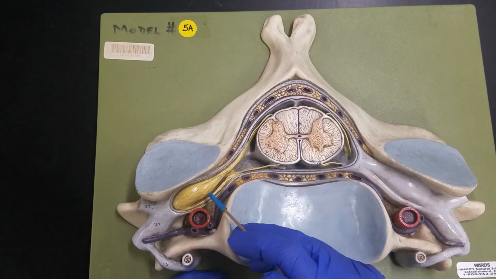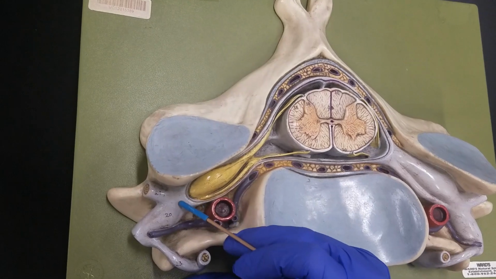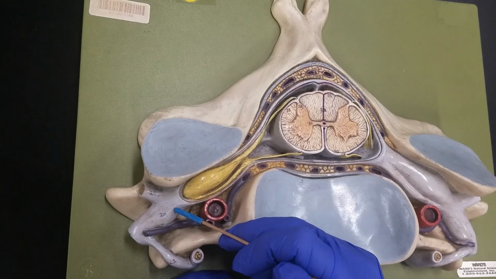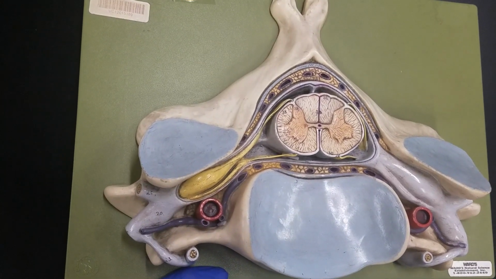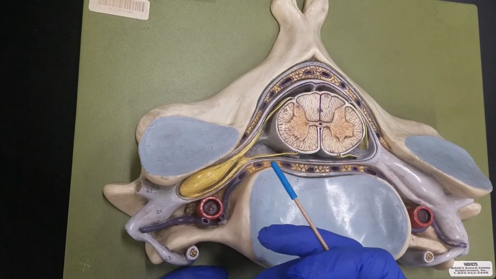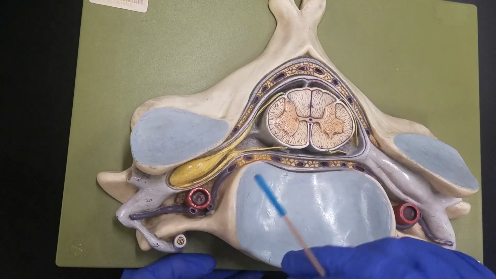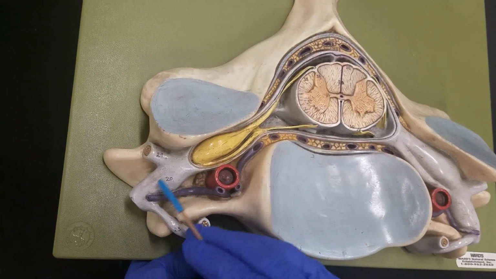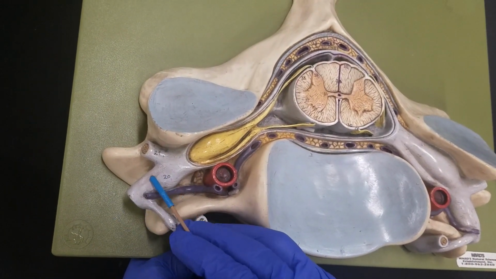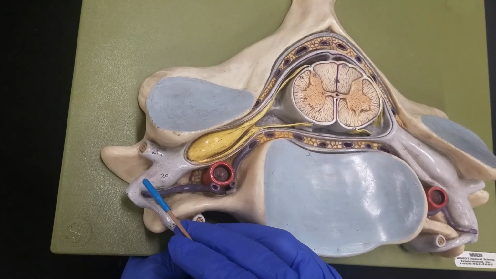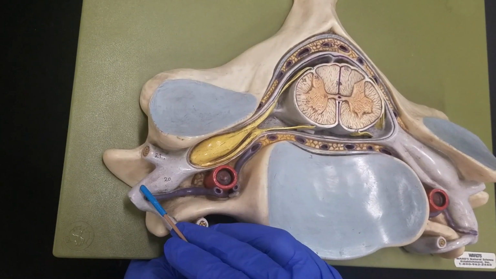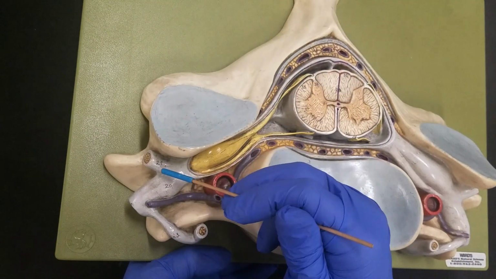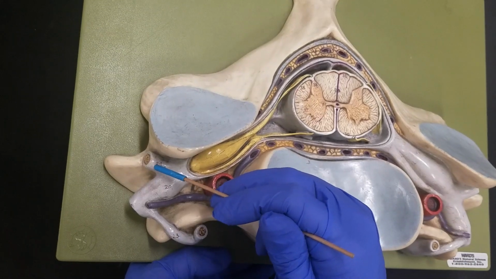Now, as these two roots come together, they form the spinal nerve. Now, our spinal nerve is going to supply motor and sensory input and output to the entire rest of the body. Now, in order to do that, it needs to branch. The Latin word for branch is ramus. So we can see that we have this branch that heads towards the sides and front of the body. This is called the anterior ramus, the front branch. This branch that's going to go around towards the back of the body is the posterior ramus, the back branch.